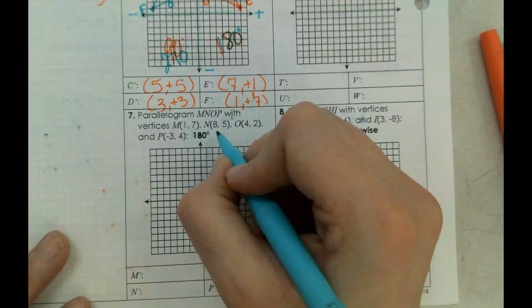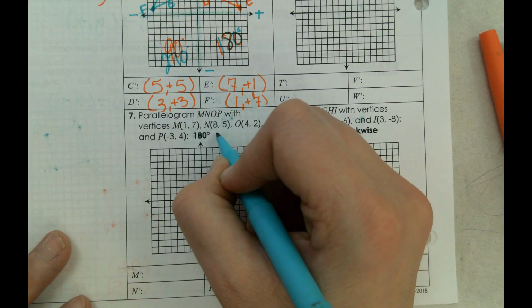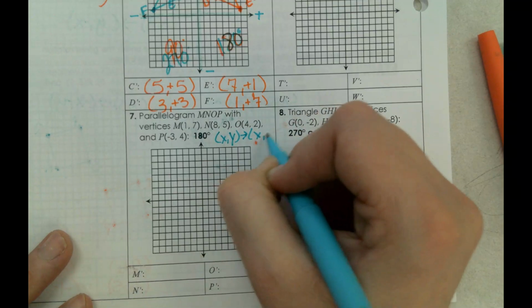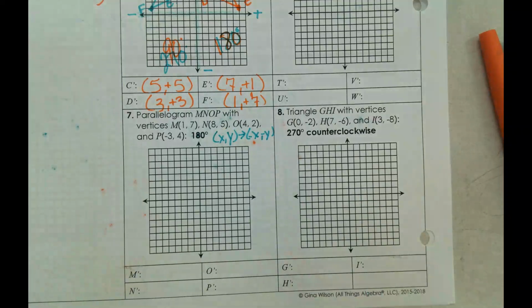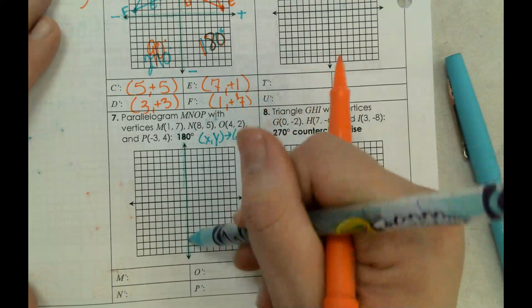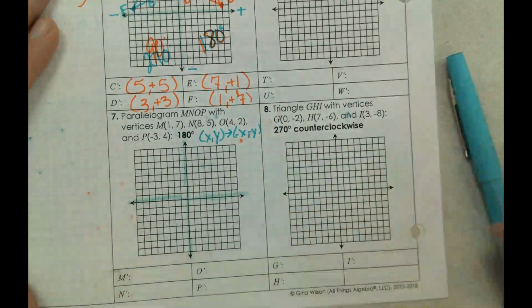So for 180, I take my original and I don't switch anything, I just change their signs. Okay, so let me get it graphed and then I'll label it.